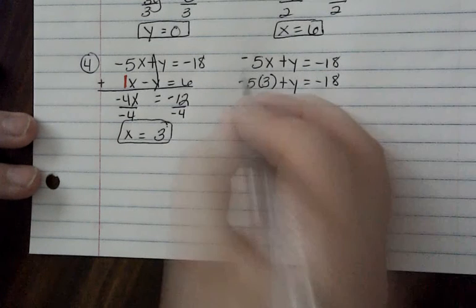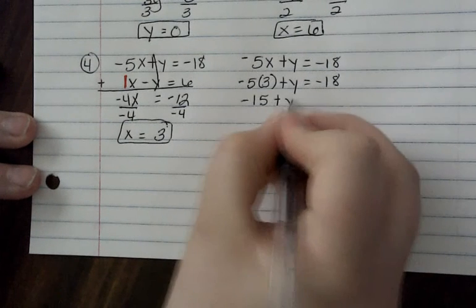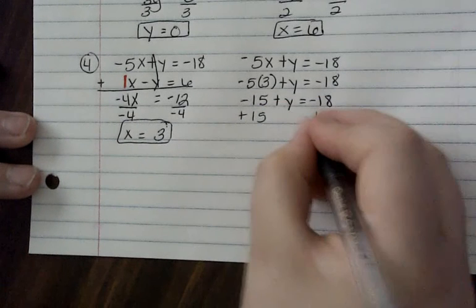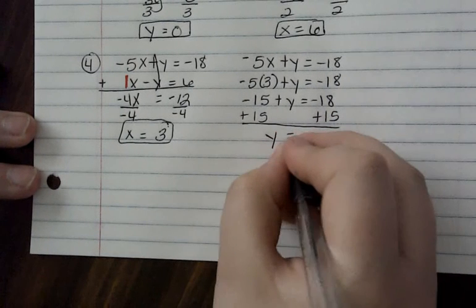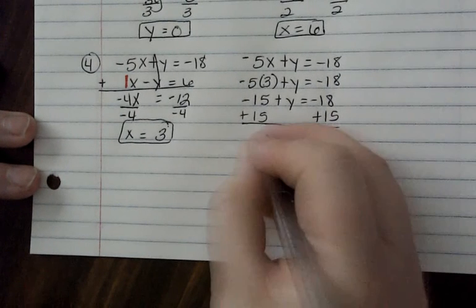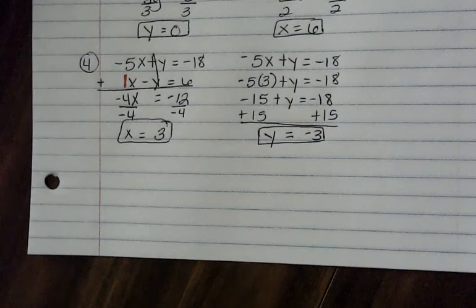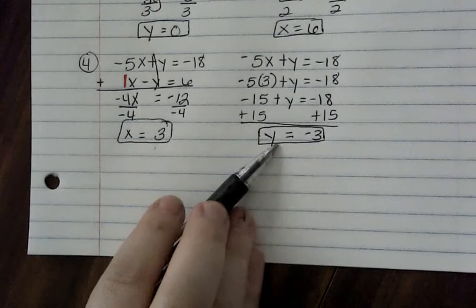So -5 times 3 is -15. Then you add 15 to both sides to get y equals -3. So your answer should be 3, -3. Your x value comes first, then your y.